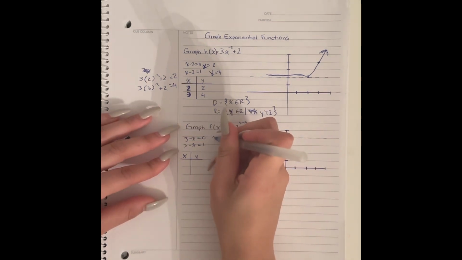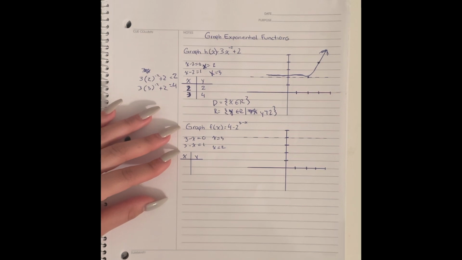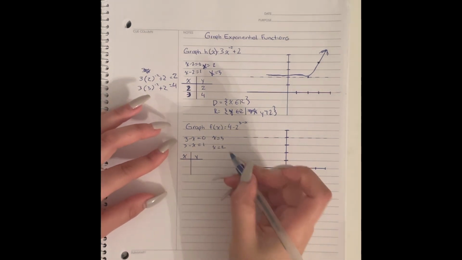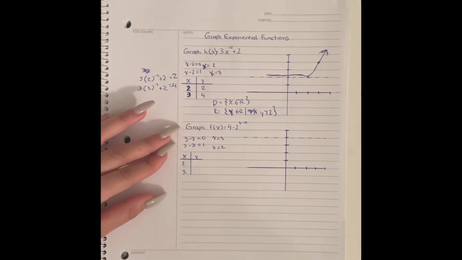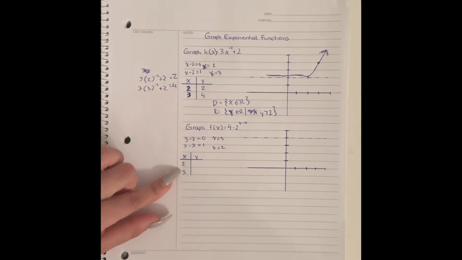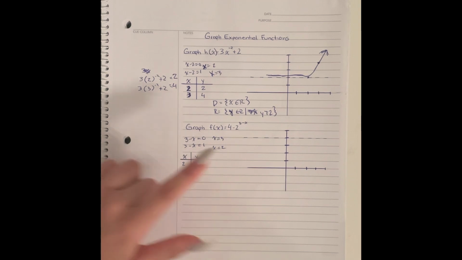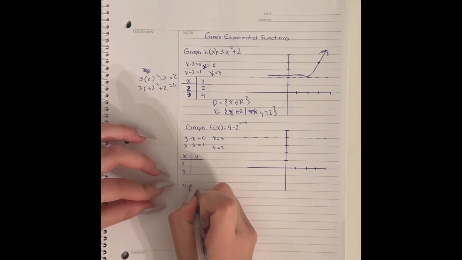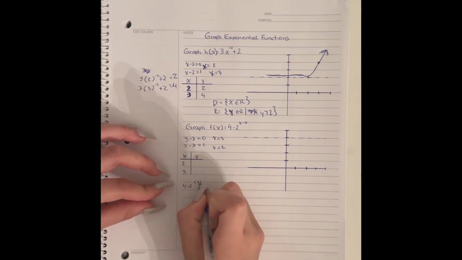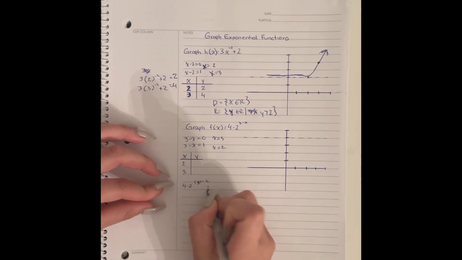So when I flip these around, then I can just solve for x equals 3 and x equals 2. So now I have my x values, 2 and 3. And now I can use these to solve for y.